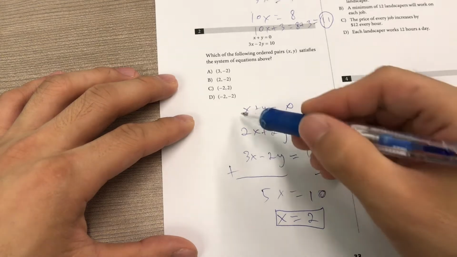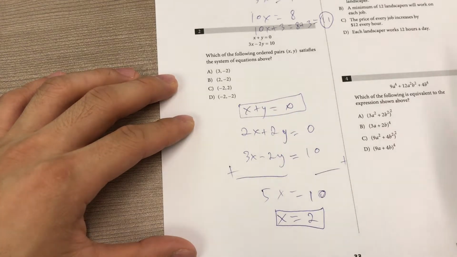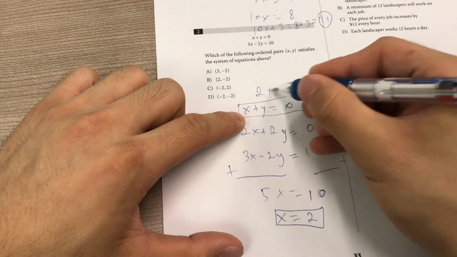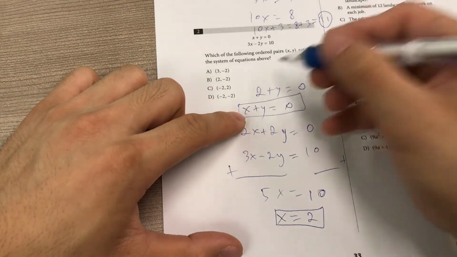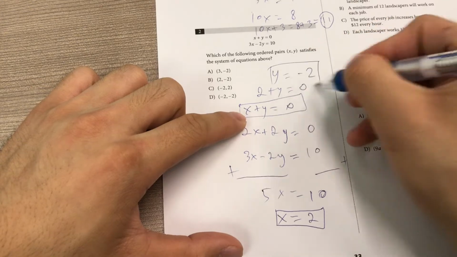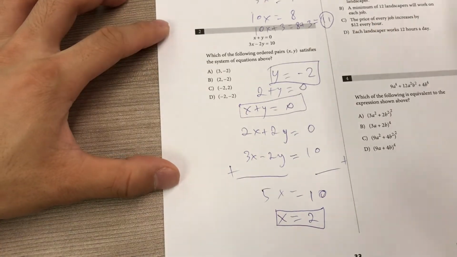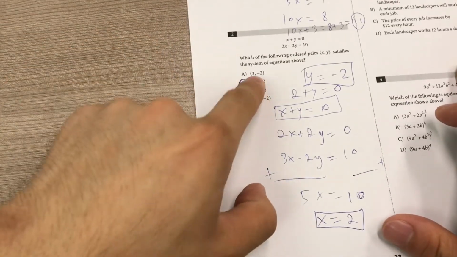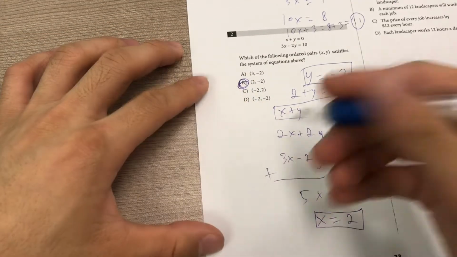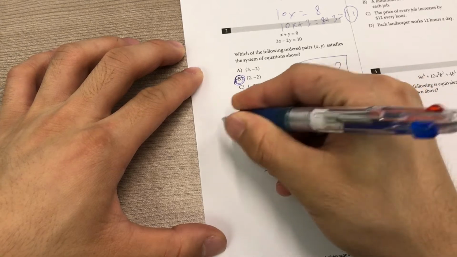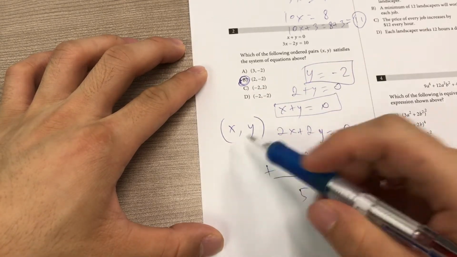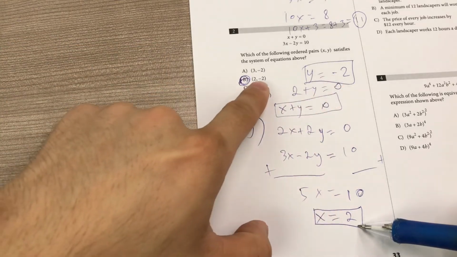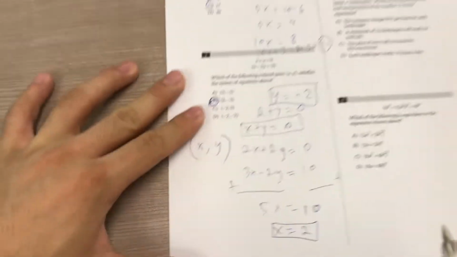Okay, let's use this equation here and find out the value of y. x here we found was 2, so that means 2 plus y is equal to 0, which means that y is equal to negative 2. Okay, so the answer here is (2, negative 2). And keep in mind, when you have this kind of form, the bracket and the comma inside, the first value will be x, the second value will be y, x and y, right? Since x is 2 and y is negative 2, that means (2, negative 2), okay?